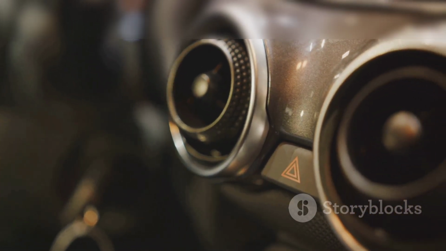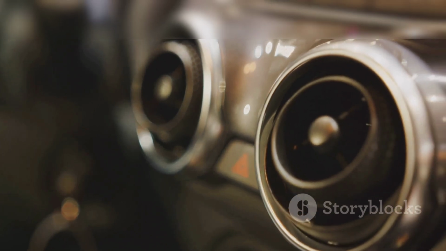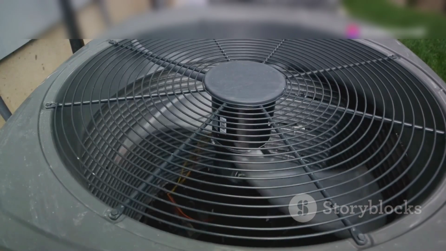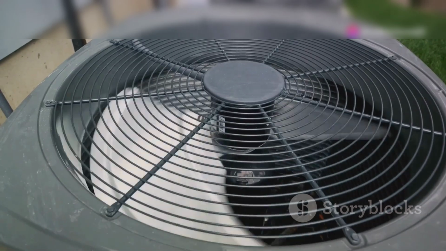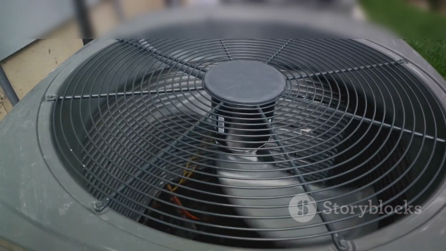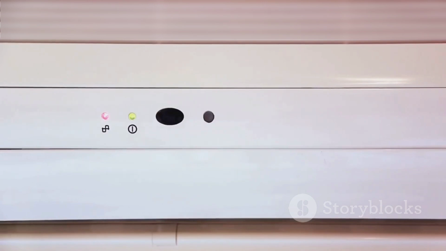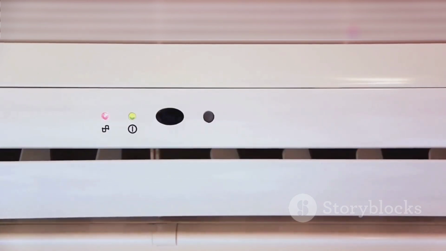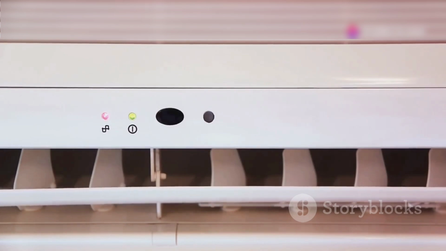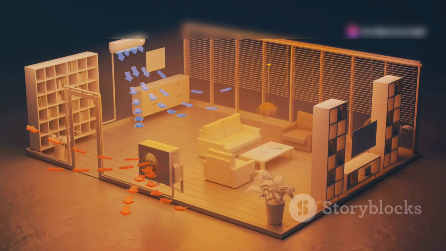The liquid refrigerant, still at high pressure, then passes through an expansion valve. Here, the refrigerant expands rapidly. This expansion causes a significant drop in both its pressure and temperature. This is the final step, expansion. The refrigerant, now a cool, low-pressure liquid, returns to the evaporator coil, ready to absorb more heat from the room. And so, the cycle begins anew.